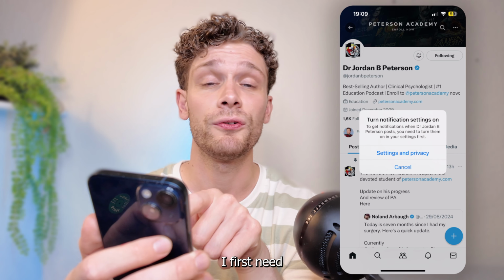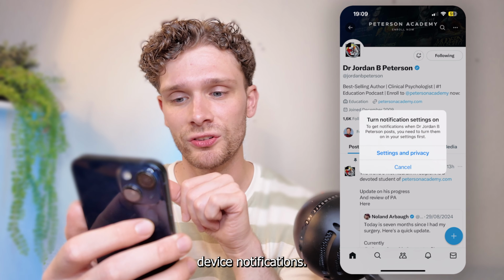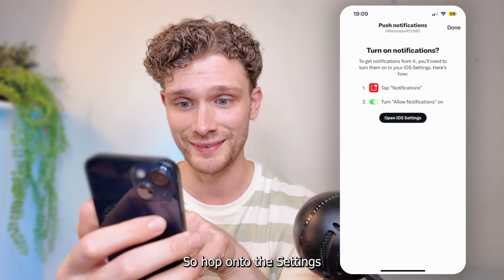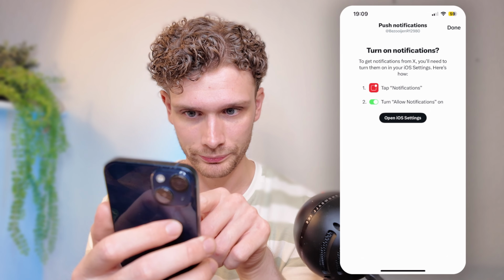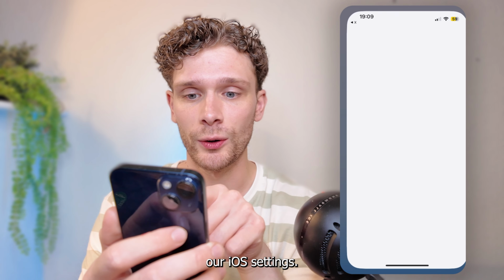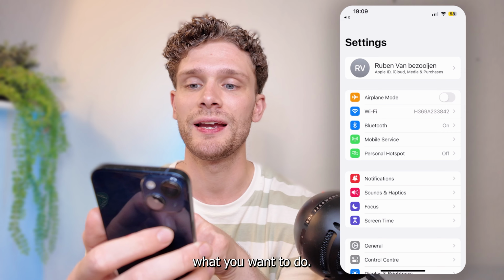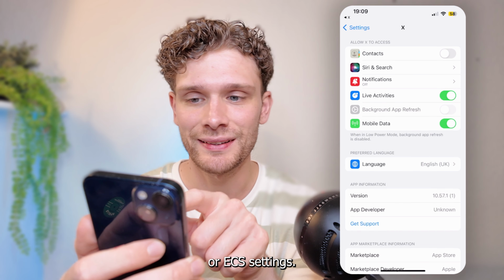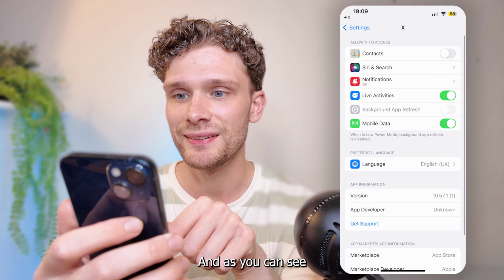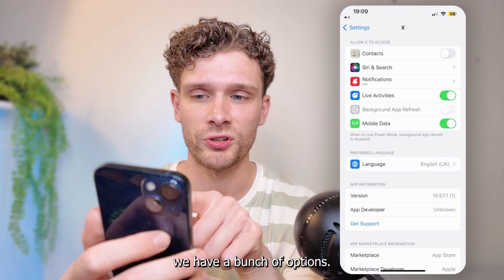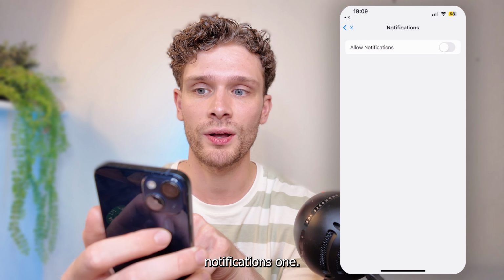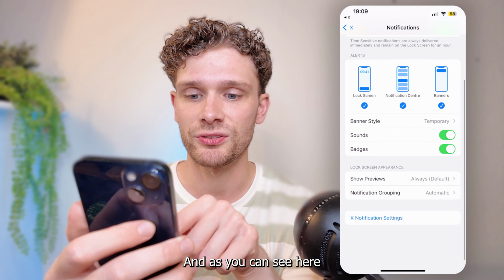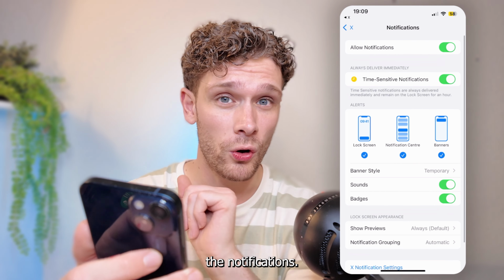Now here, I first need to turn on my device notifications. So hop onto the settings and privacy tab. And here we can open our iOS settings. Now, from here, what you want to do is go into the Twitter or X settings. And as you can see, we have a bunch of options. Now we choose the notifications one, and here we allow notifications. And as you can see here, we allow all the notifications.